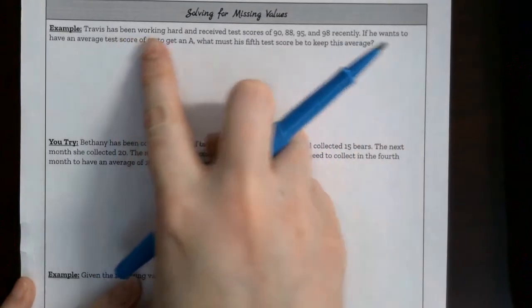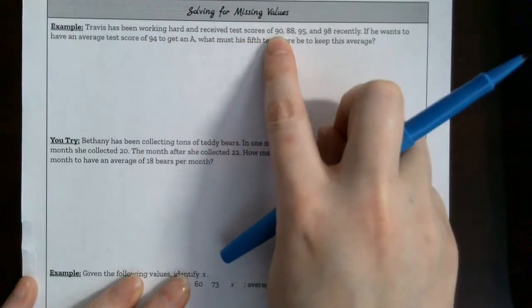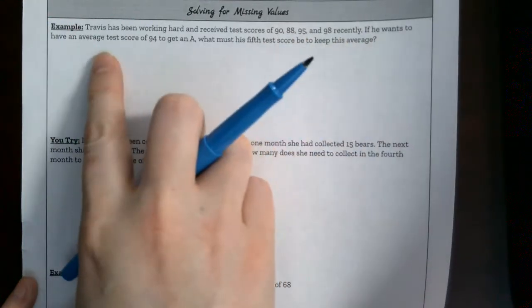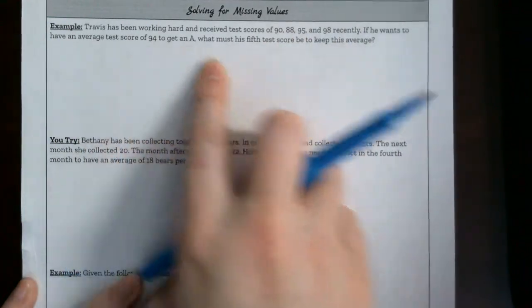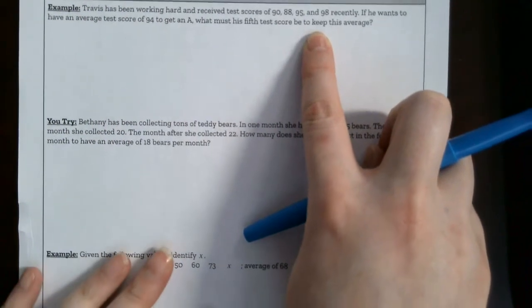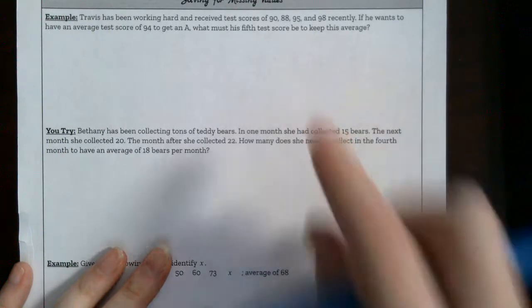This one says Travis has been working hard and received these test scores, 90, 88, 95, 98. If he wants to have an average test score of 94 to get an A, what must his fifth test score be? So we want to set this up in our mean.